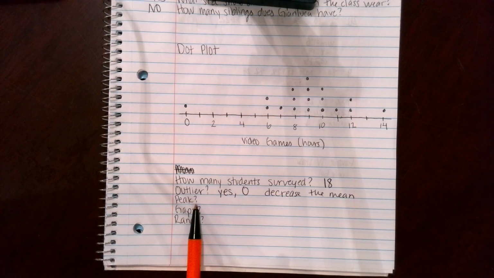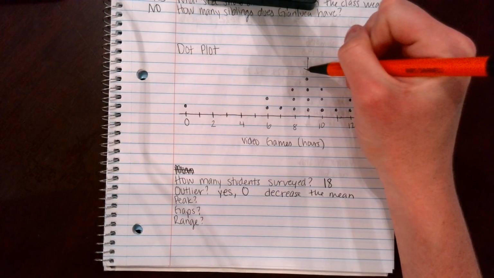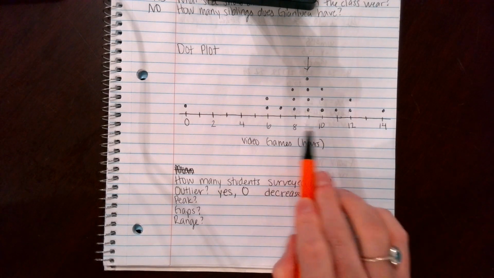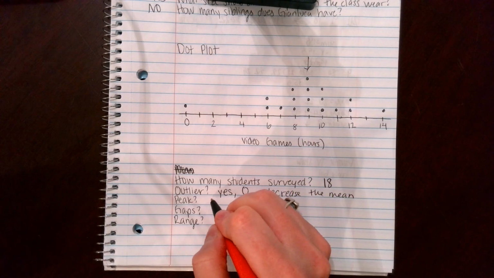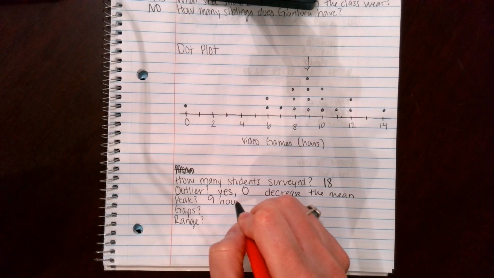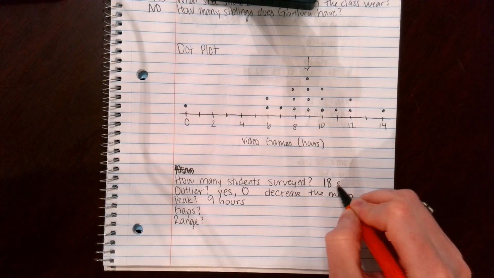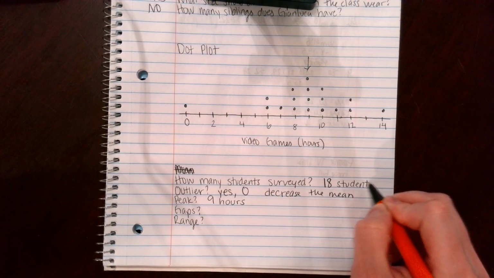Okay, is there a peak? What is the peak? Yes, here's the peak, and that number is missing, but you can see it's between 8 and 10, so the peak is at 9 hours. 18 students, I didn't put my label there.